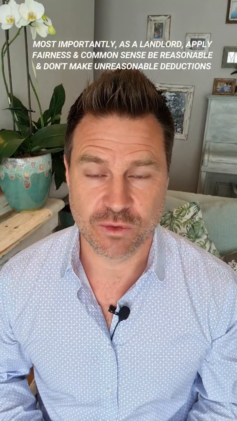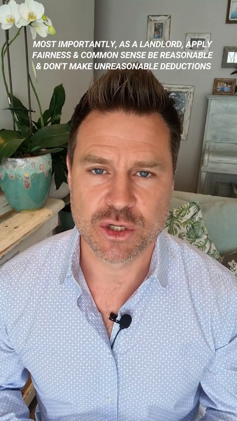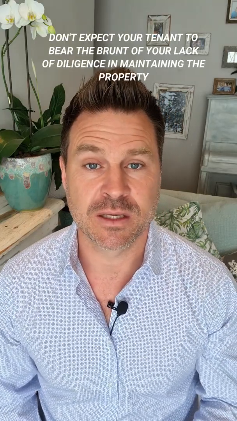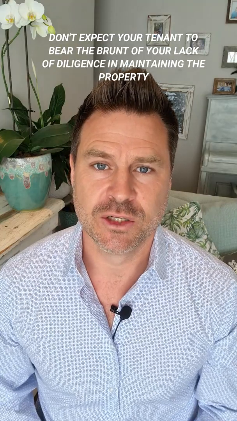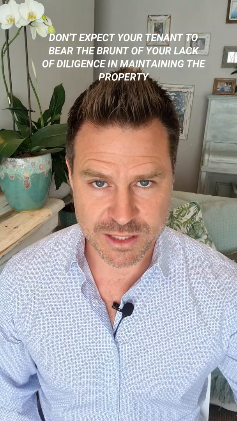Really, the most important consideration for you as a landlord, when you check your tenant out, and you've been a diligent landlord that had an incoming inspection and has a good record of the condition of the property, is to apply a measure of fairness and a measure of common sense. Naturally, by virtue of people living in your property, it is going to deteriorate. And especially if you're the kind of landlord that has neglected maintenance for a long period of time, don't make deductions from your tenant's deposit to improve the property's condition because you neglected maintenance.